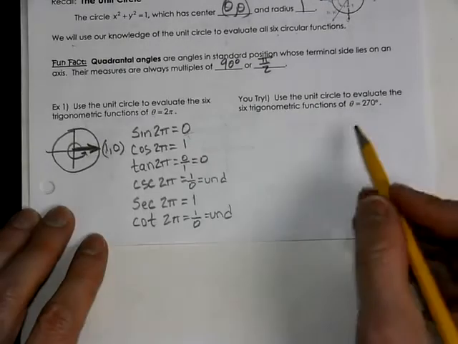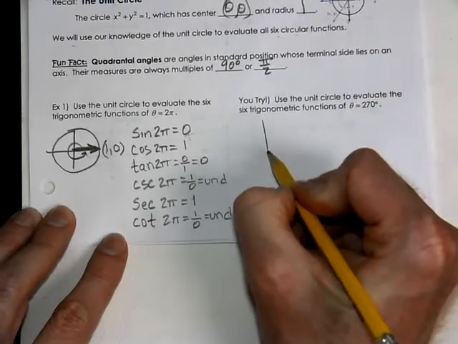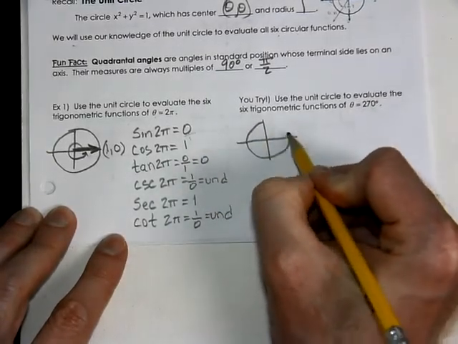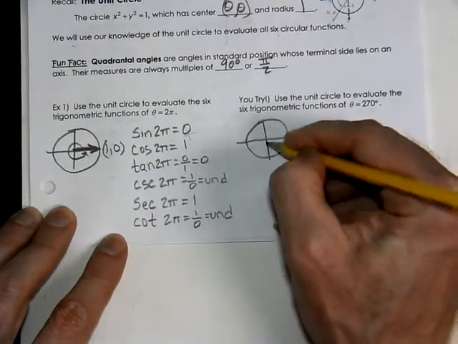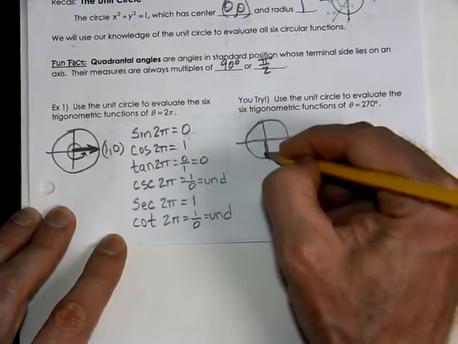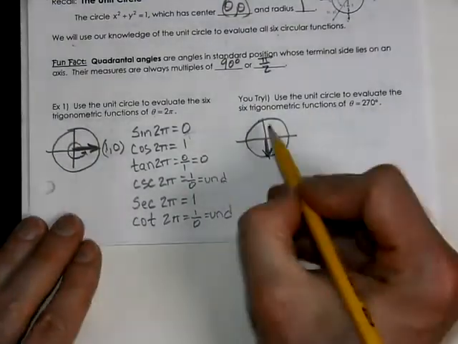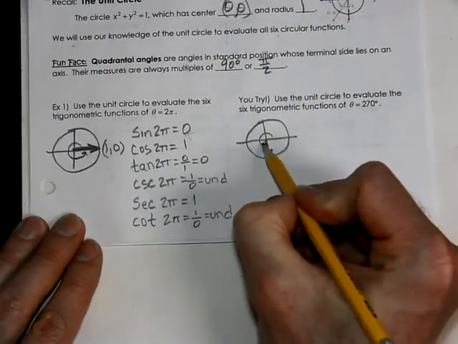Now, if we were to do that with 270, we would do the same thing. But now we're coming down for the negative y values, 270 degrees.